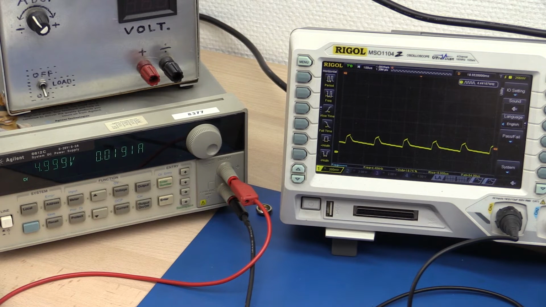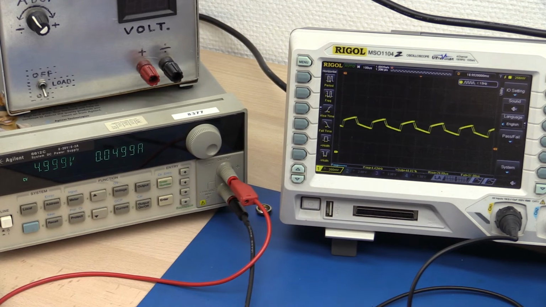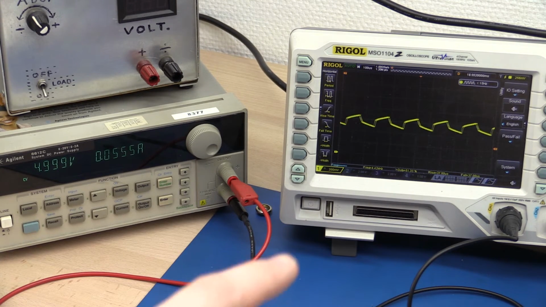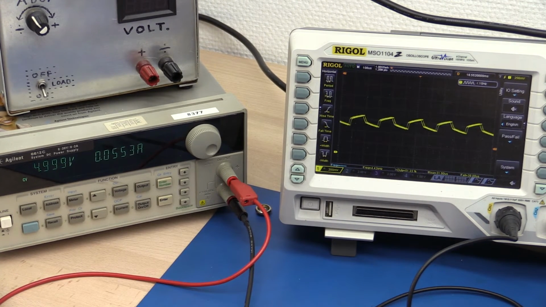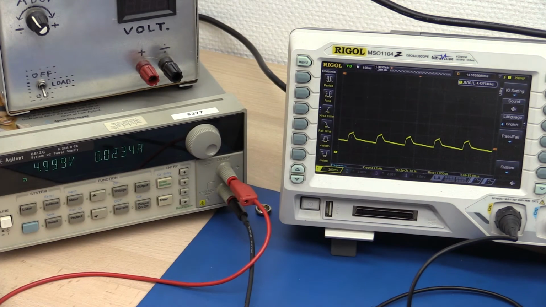I should be able to do that by adjusting this potentiometer. We expect to see the output voltage go up as we increase it, because we are basically just measuring across a resistor, so voltage and current should be in a linear relationship.